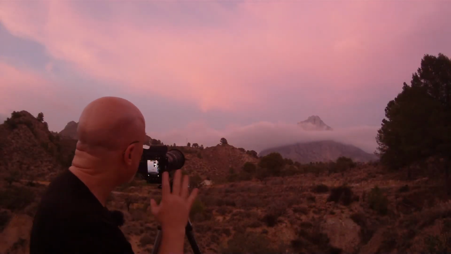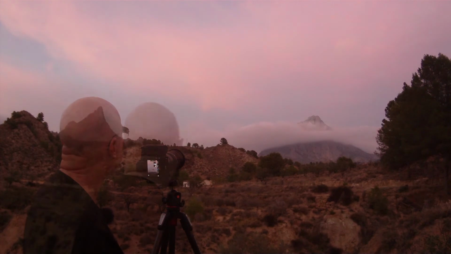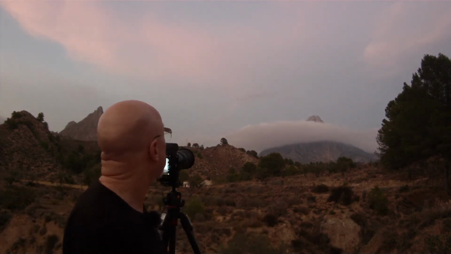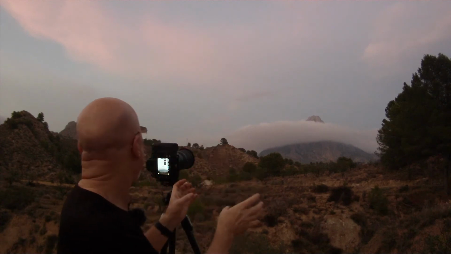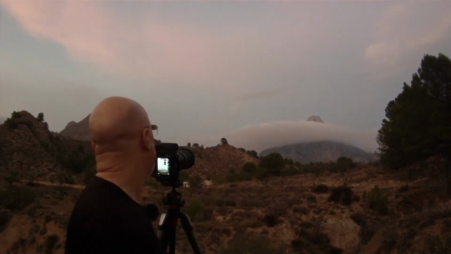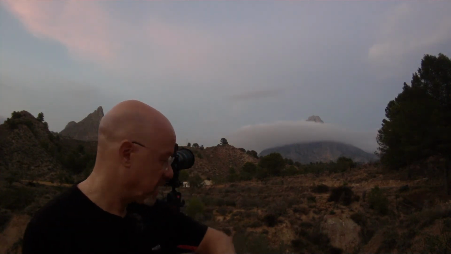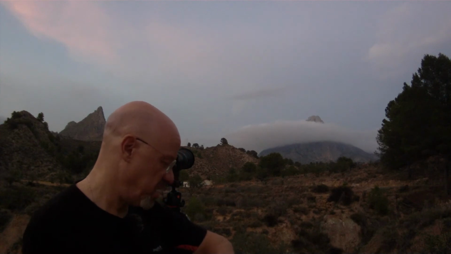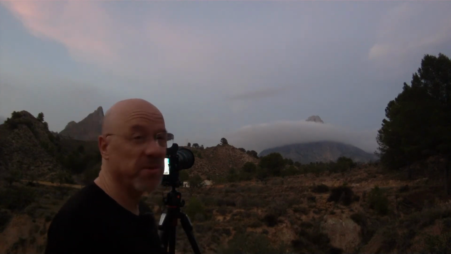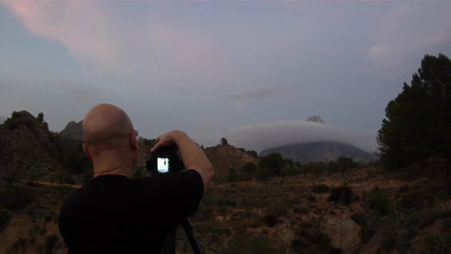The colours are starting to fade now. Okay, the colour in the sky has gone now. There's still a beautiful band of cloud around the mountain, but I think with the colour gone, it's soon going to be time to pack up. It's just over 20 minutes after official sunset.